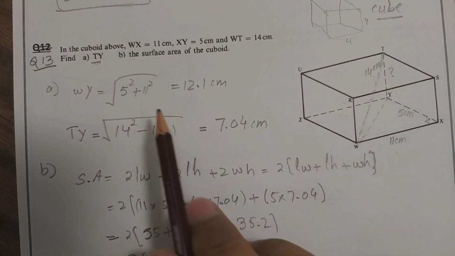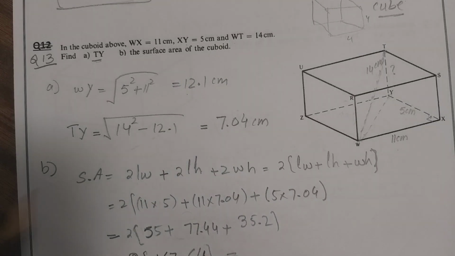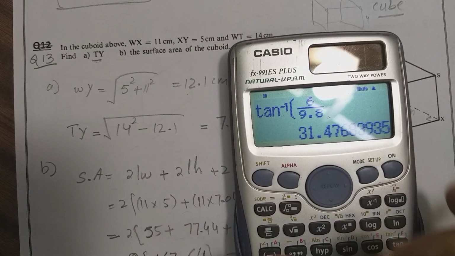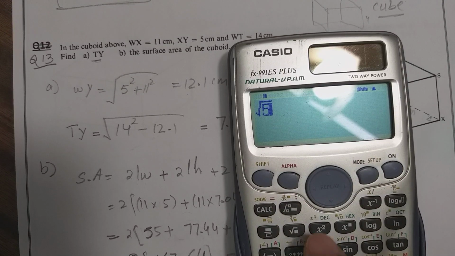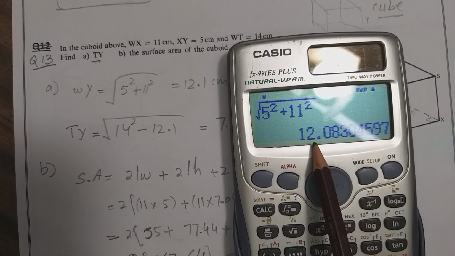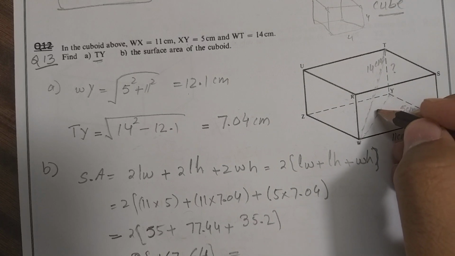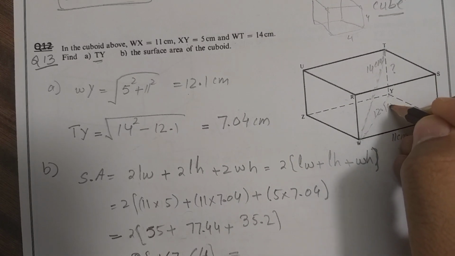So 5 square plus 11 square, after taking the square root, gives 12.1. Take the square root of 5 square plus 11 square, then press equal. It is 12.083, so I just took 12.1. Now we have this value, which is 12.1 centimeter.